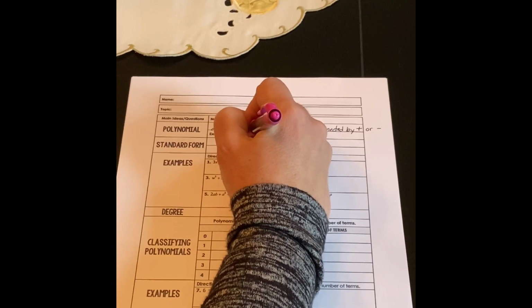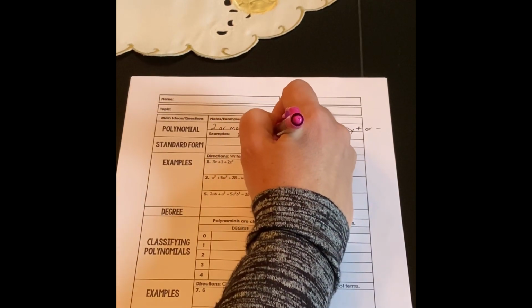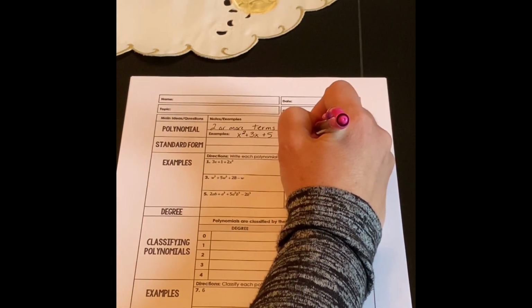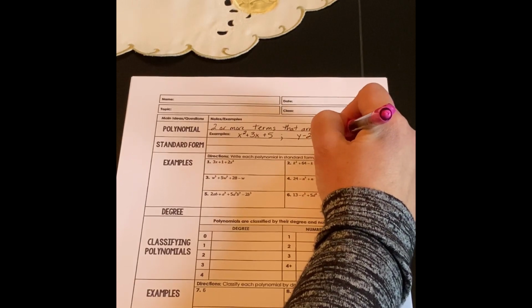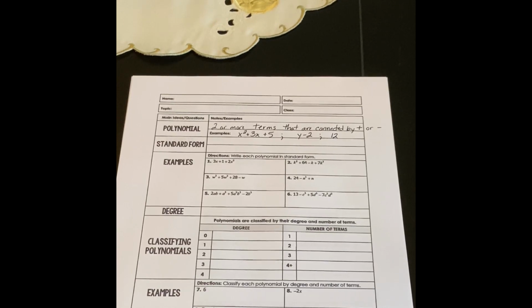I could have x squared plus 3x plus 5. I could have y minus 2. I could just simply have a single value like 12. That could also be considered a polynomial. But things you don't want to see in polynomials are multiplication and division. Okay, so just so that you know there.